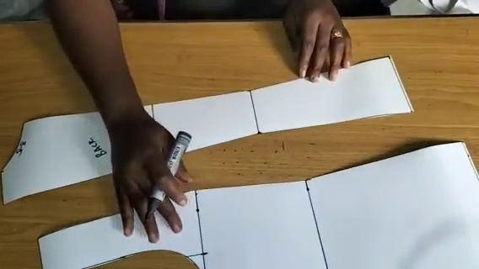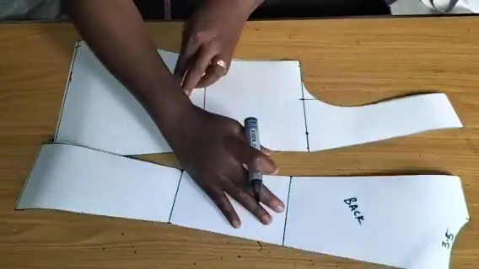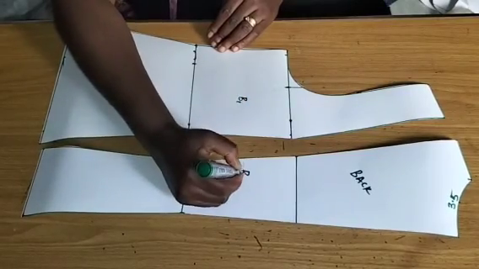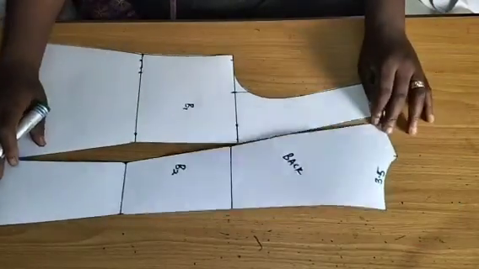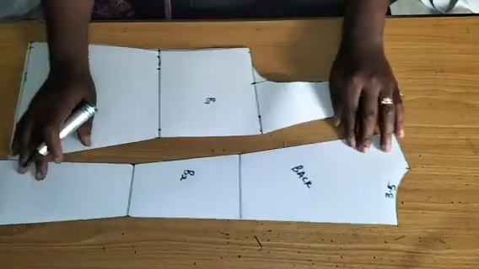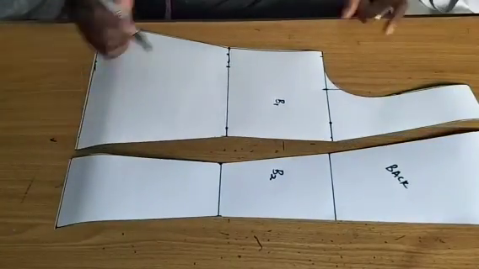So this is what my pattern looks like for the back. Okay, so here is my back pattern 1 and my back pattern 2. So I'm going to set it aside together with the measurement I have on the neckline. Then we'll proceed to the front.